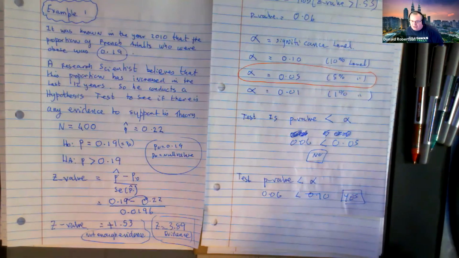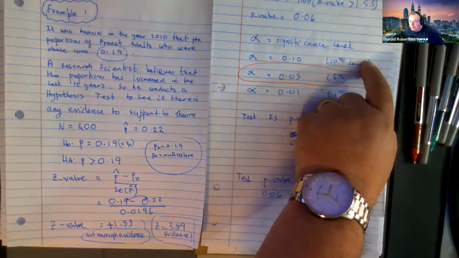If I'm interested in have Frenchmen got fat, I could live with a 10% chance of being wrong. What damage am I going to do if I say they're fatter than they're not? I've insulted some Frenchmen, right? That's about the worst, right?